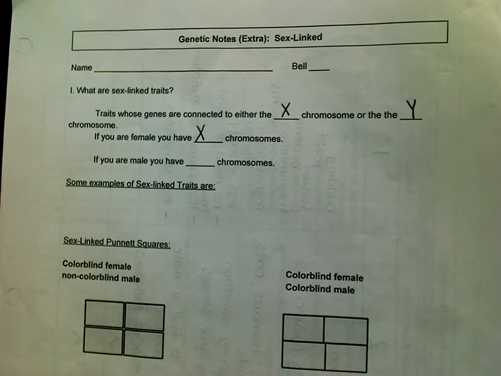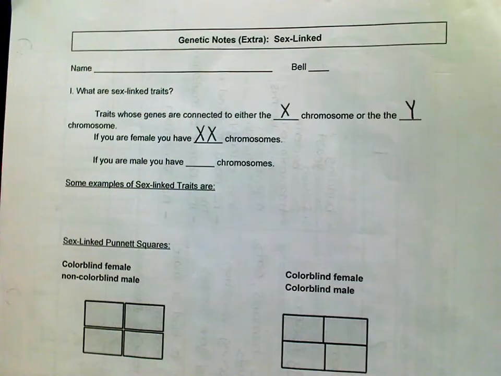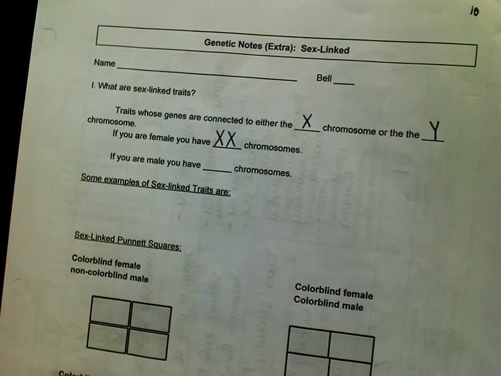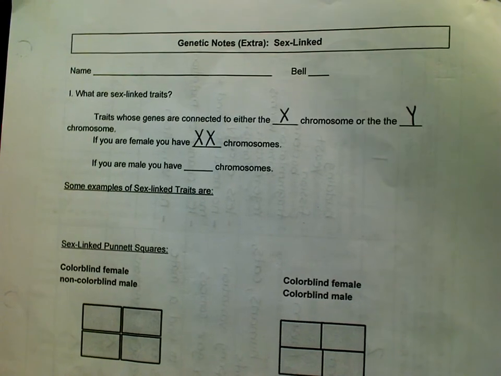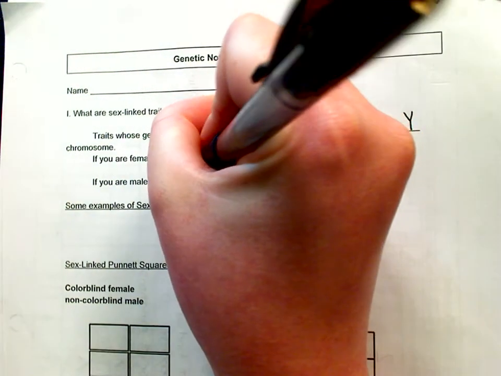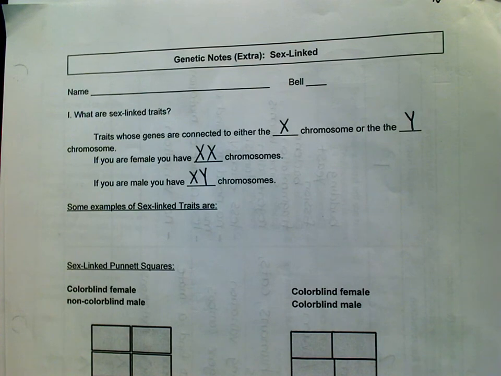XX or XY? XX. Once we figure out what males have, I'll explain what this means. If you are a male, you have XY. Very good.